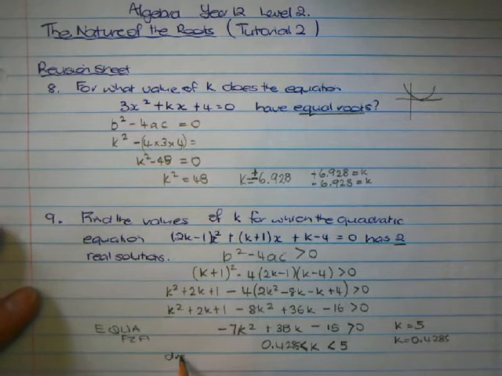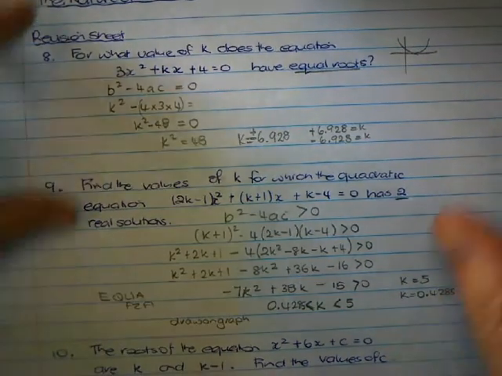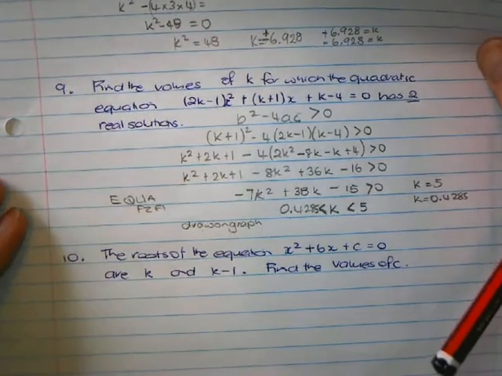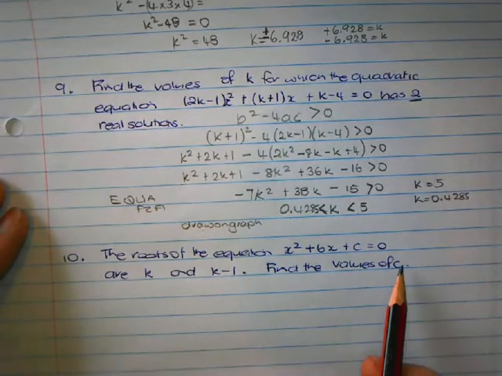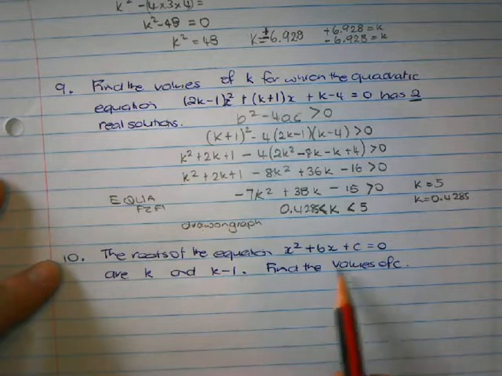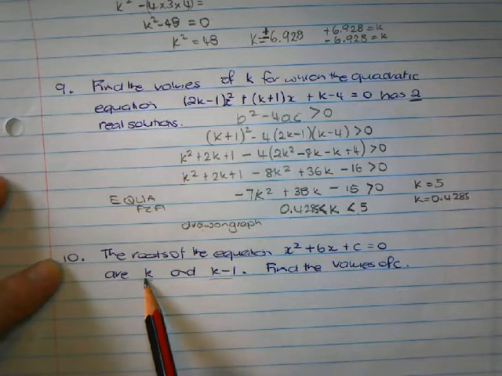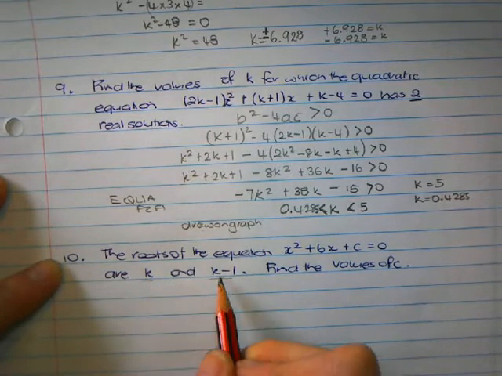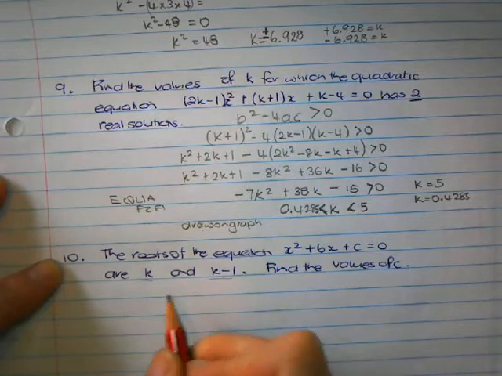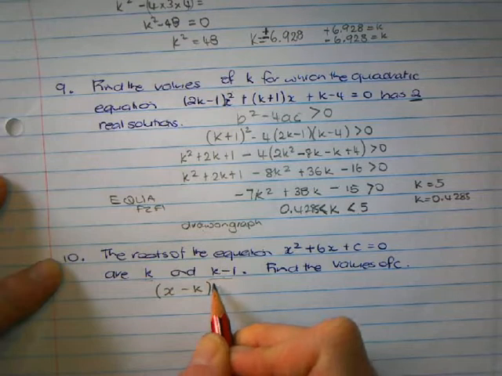Okay, so the next one, a little bit more involved. This one here, just moving my page up a little bit for you. The roots of the equation x squared plus 6x plus c equals 0, where the equation has the roots k and k minus 1. Find the values of c. So straight away, we've got to concentrate on this piece of information here. These are the solutions. So if I were to factorize these, I would write them back into an equation. x, in this case plus k, would become minus k inside the bracket, (x minus k)(x minus k minus 1) equals 0.